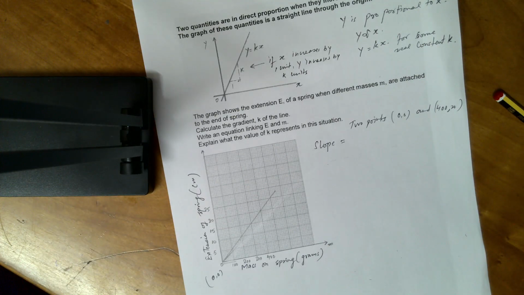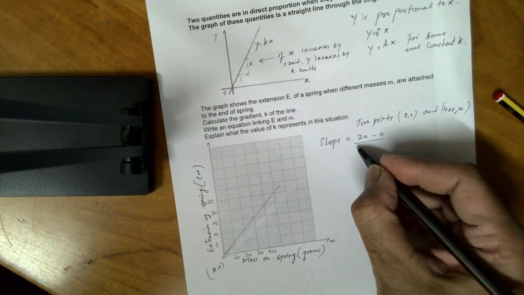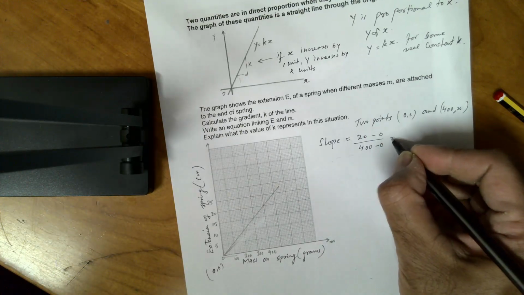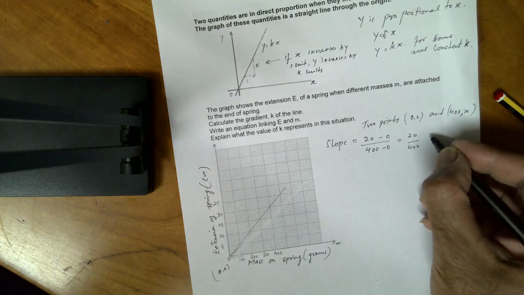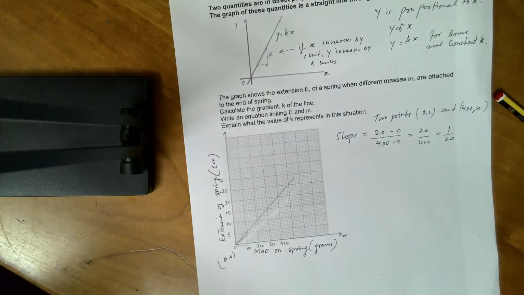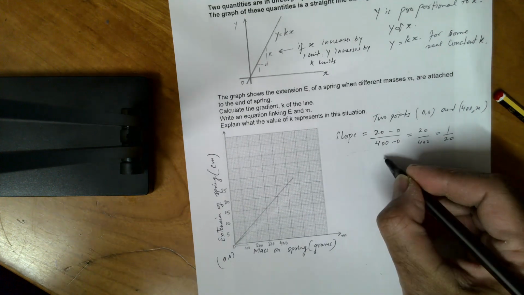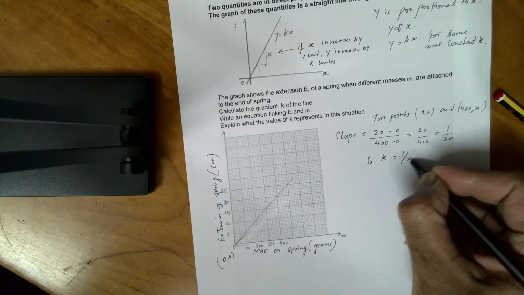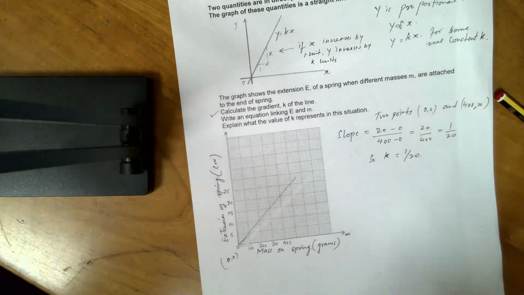Let's go with the slope now. Slope would be 20 minus 0 over 400 minus 0. That will give us 20 over 400, and that is 1/20. So that is your K, that is your gradient. So we have calculated the gradient K of the line, and that's done.